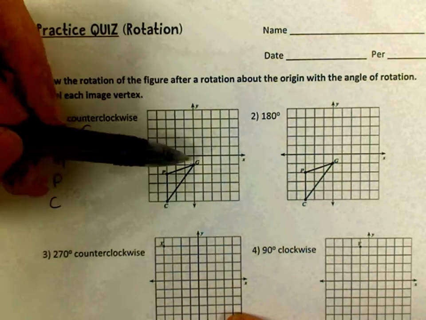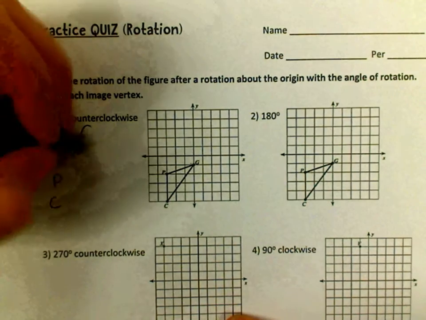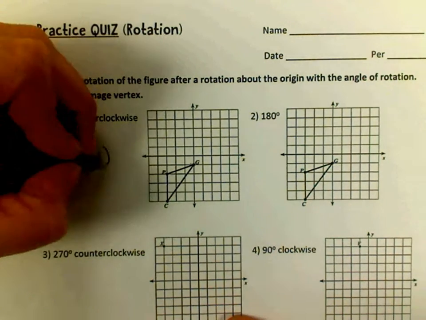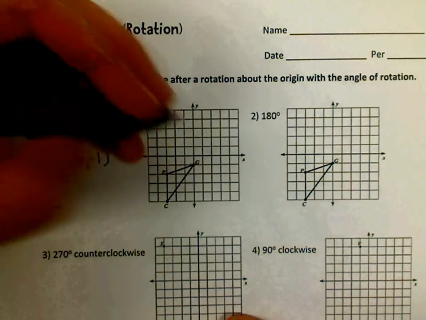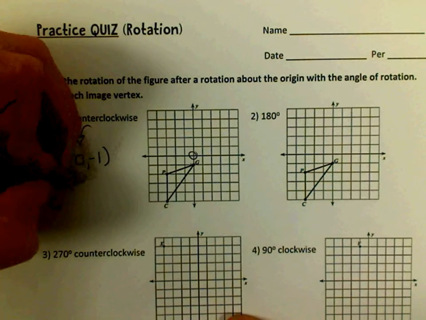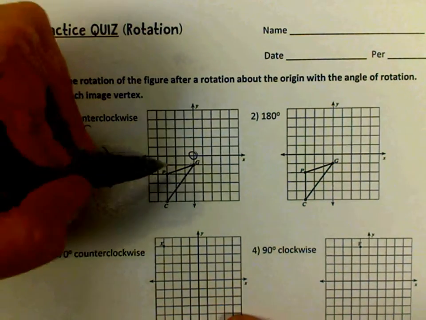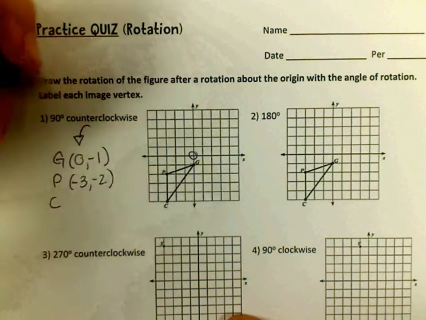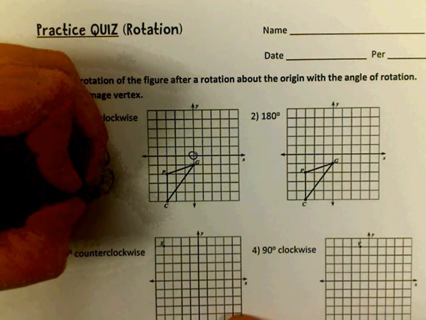Okay? The coordinates for G are 0, -1. The coordinates for P are -3, -2. For C, -3, -5.